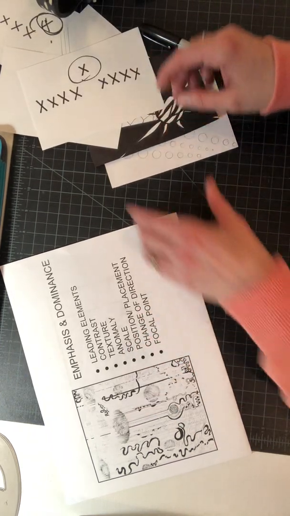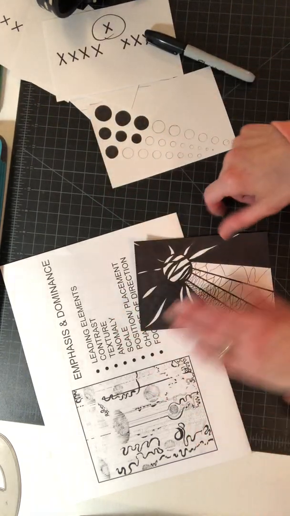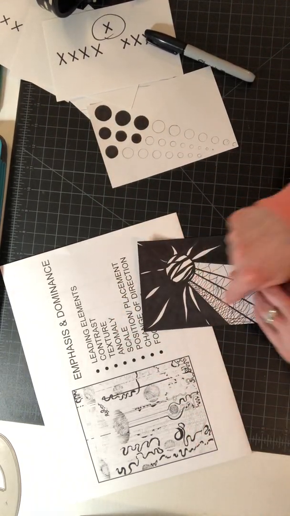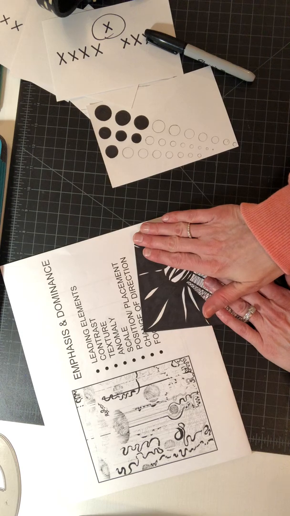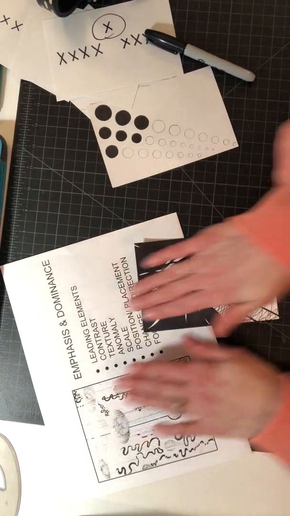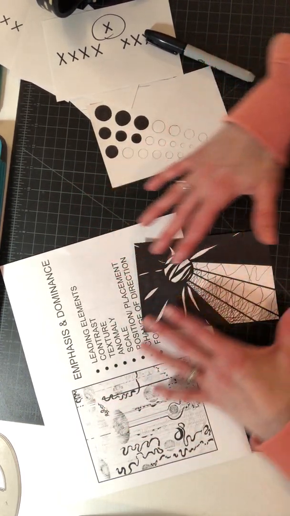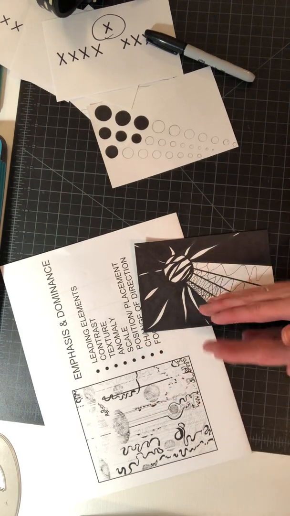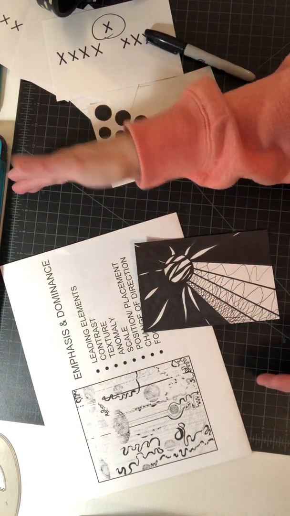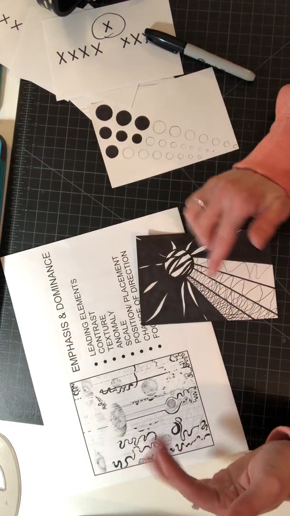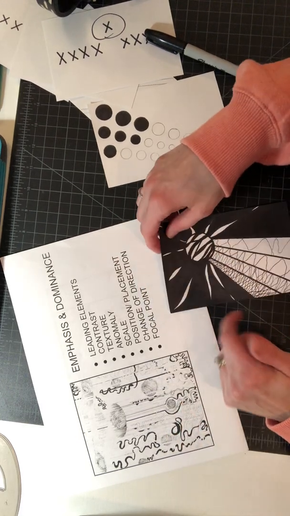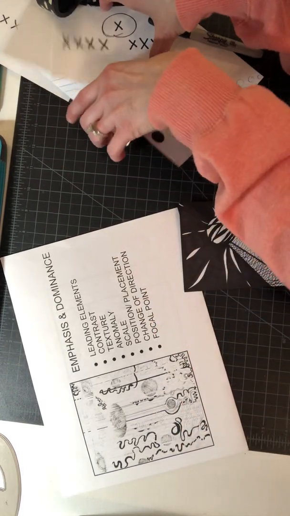Position and placement. You don't have to always have everything that you want to stand out smack dab in the middle. It's okay to have things off-centered. So you want to try lots of different positions and placements of things. Things can run off the edge of the paper, leaving the viewer to believe that the composition is going to keep going.